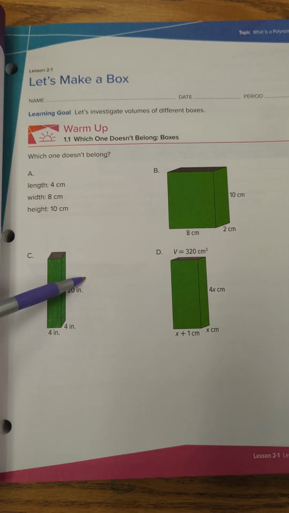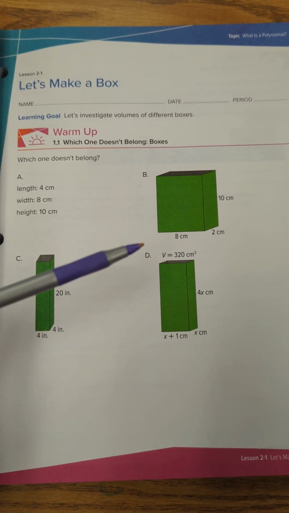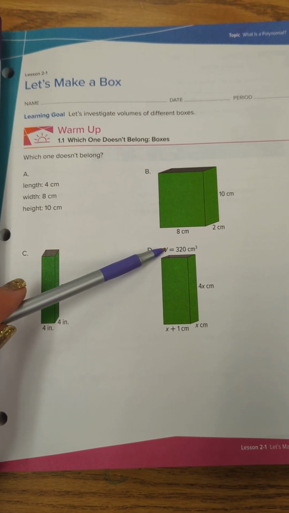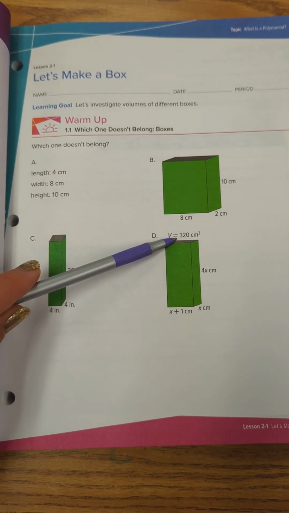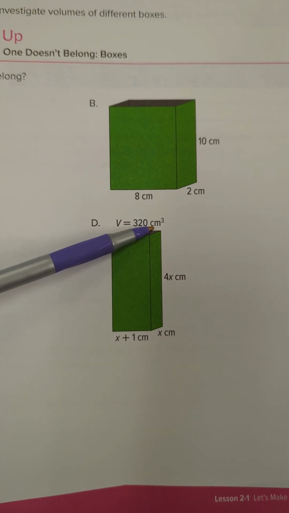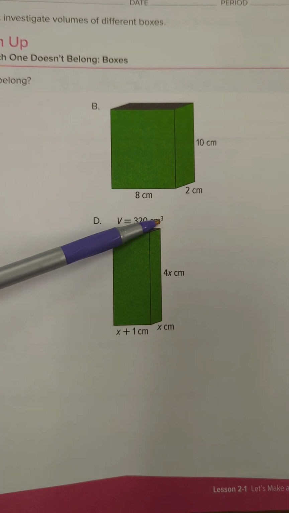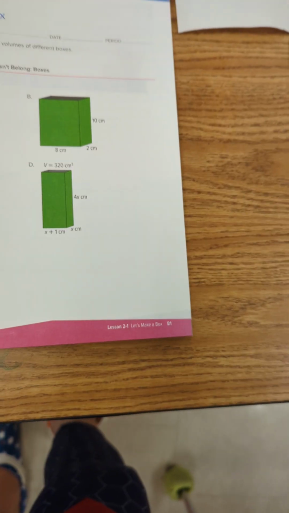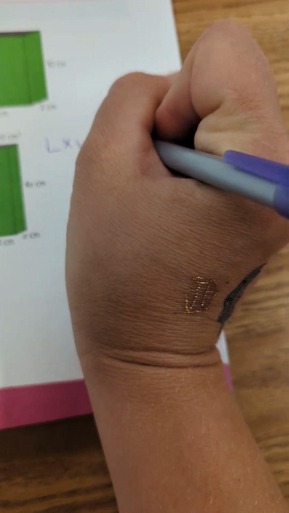Let's see, C was given in inches. D, they did not give you all the side lengths, but they did give you the volume. So it was the only one that had volume. I also pointed out that units for volume would be centimeters cubed. And we talked about the formula for volume being length times width times height.